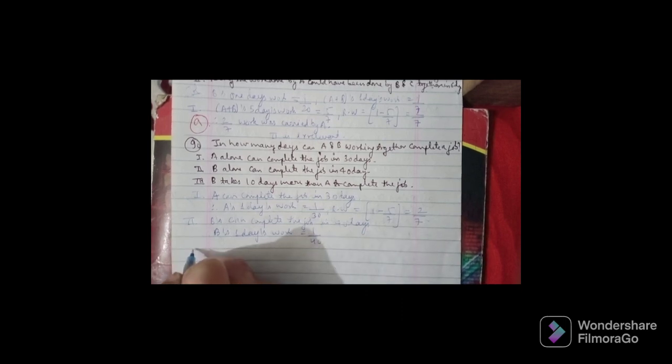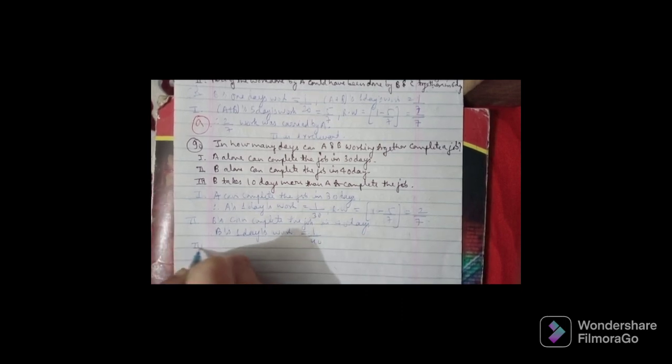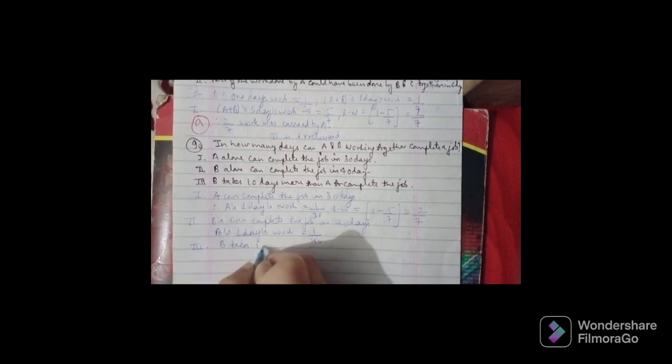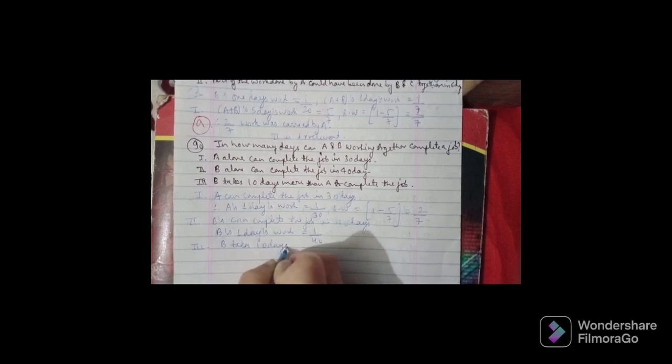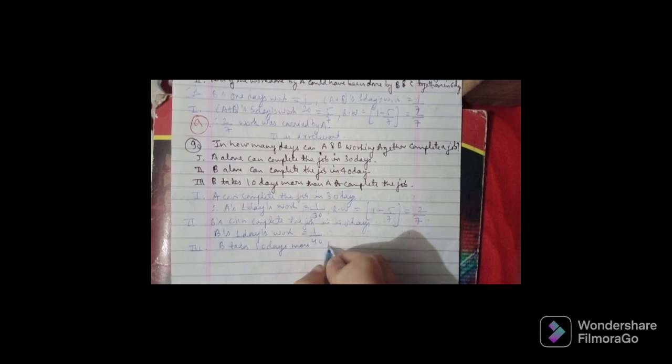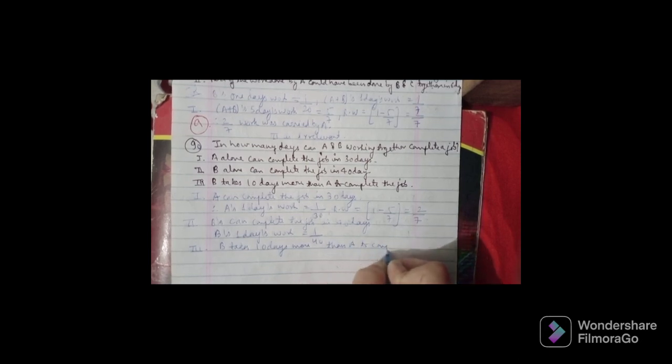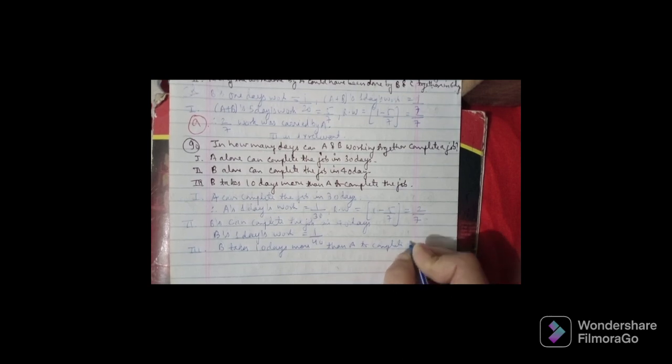According to the third statement, B takes 10 days more than A to complete the job.